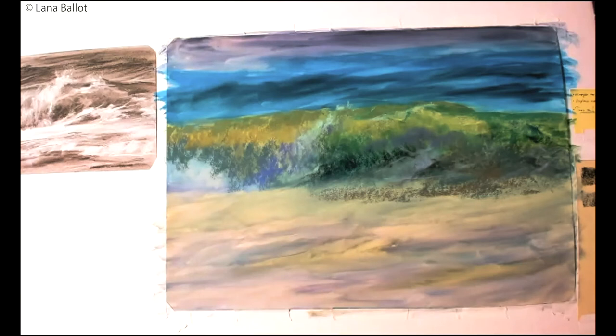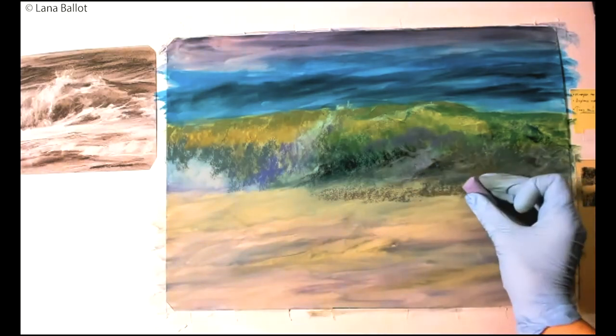And I can start creating the lighter areas.